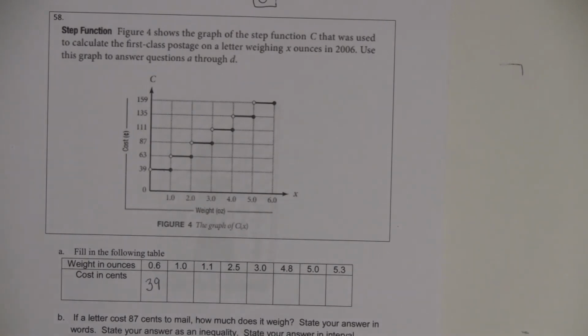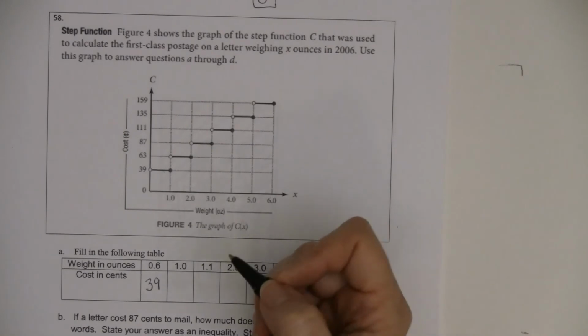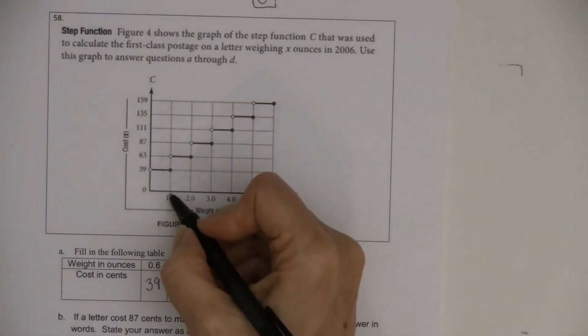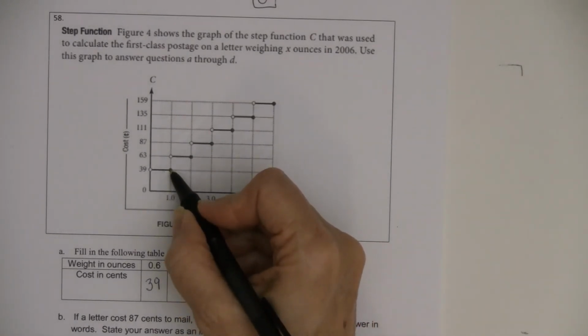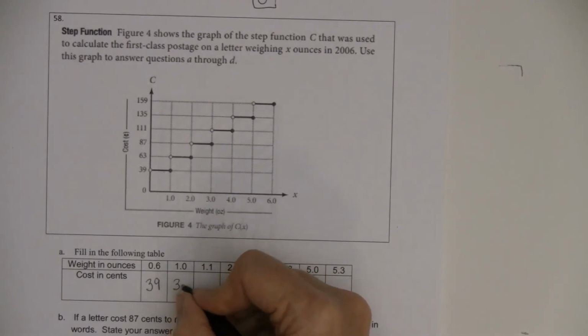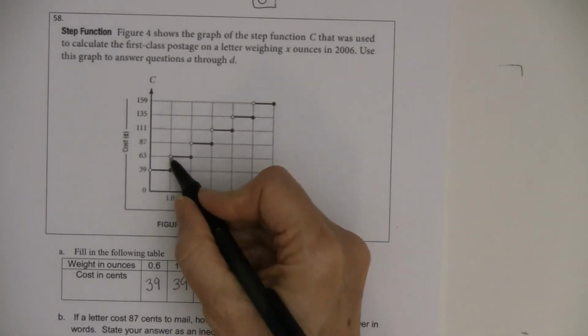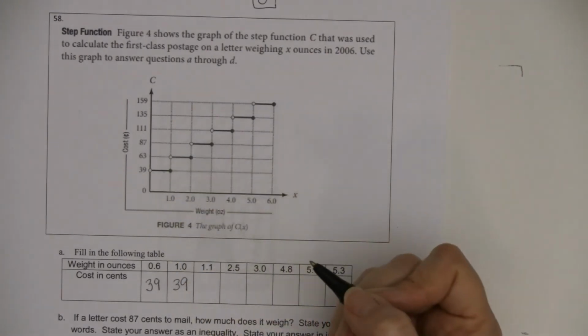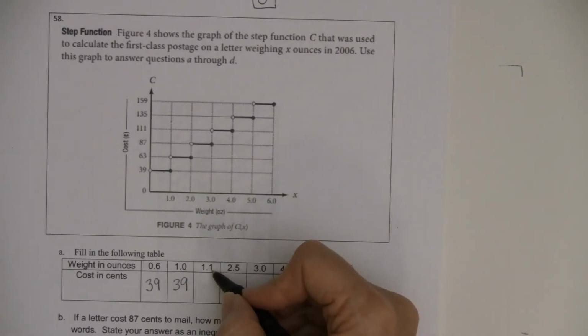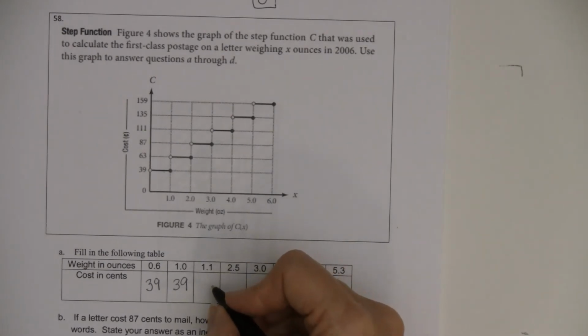Okay, and so how much would it cost to mail a letter that weighs exactly 1 ounce? Well, exactly 1 ounce is also 39 cents because it's closed there. It's not 63 cents. If it's a little more than 1 ounce, that's when it's going to cost 63 cents. And that's what they ask you next, 1.1, which is a little more than 1, so that's 63 cents.